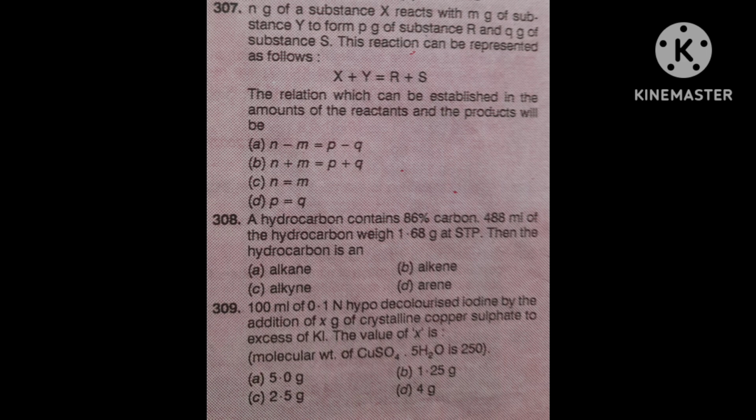Now in the question it is given that 488 ml of the hydrocarbon weighs 1.68 gram at STP. Correct? This is the starting point to calculate further.